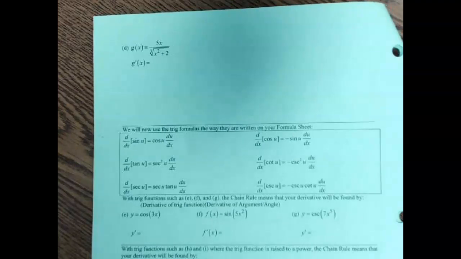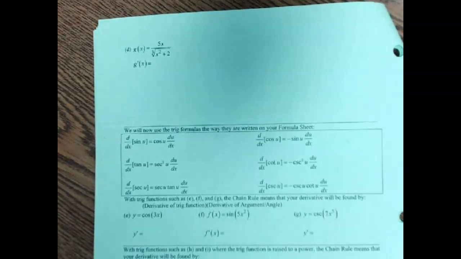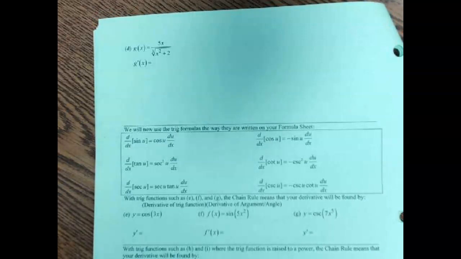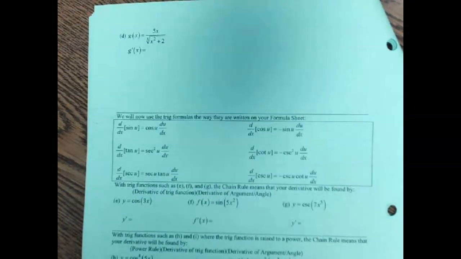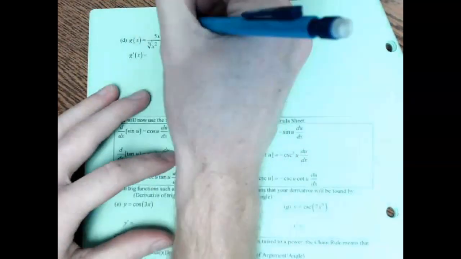all those layers together. Okay, next one looks a little bit nasty because you have a quotient rule, right? You've got division, and then within the quotient rule, you've got a chain rule. Okay, so this is about as complicated of a derivative as we're going to see, but we still should be able to do them after knowing the quotient rule and after knowing the chain rule. So let's practice.